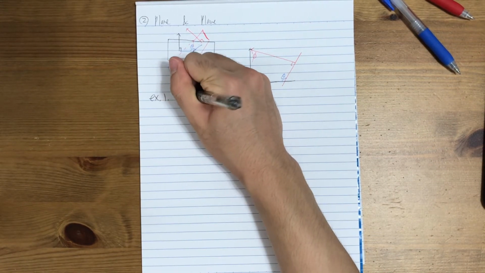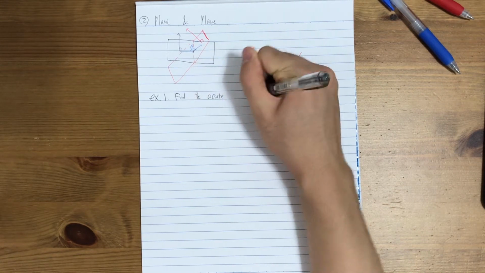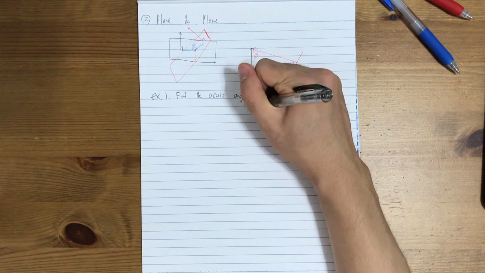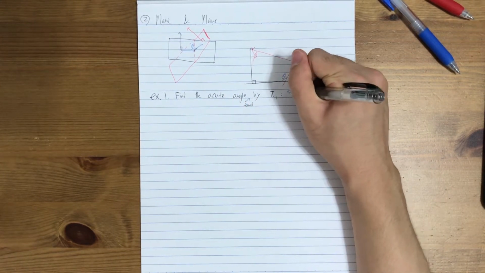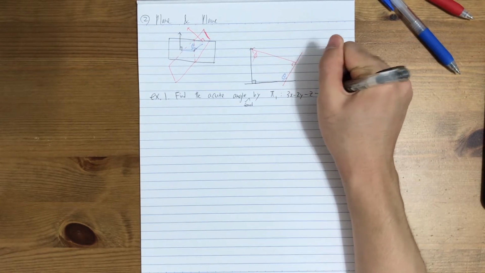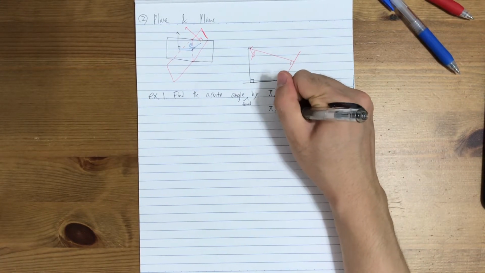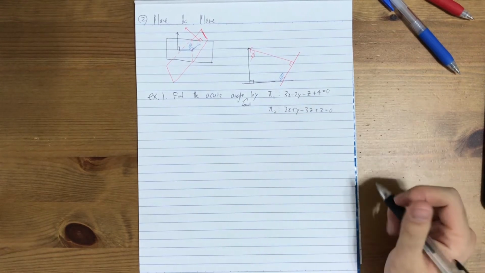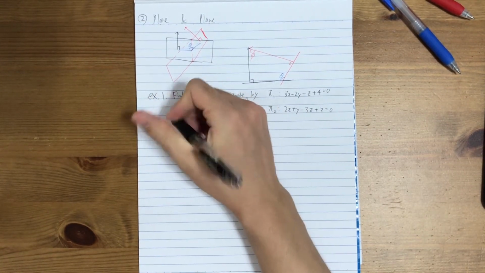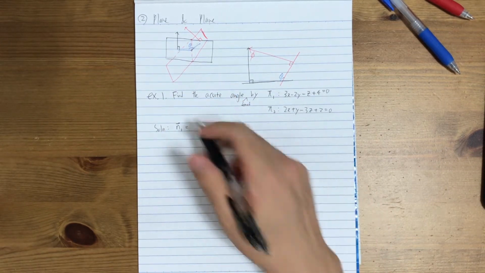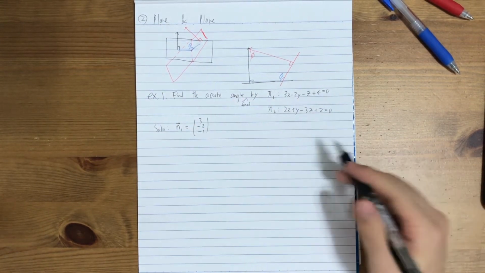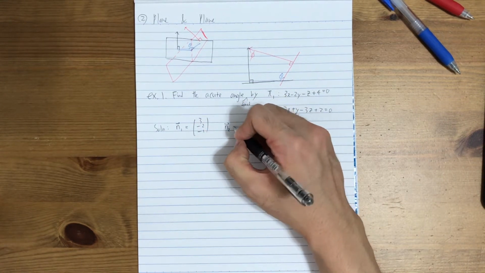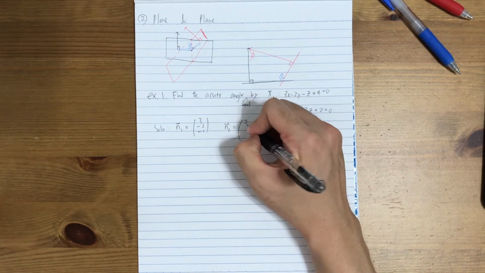So find the acute angle formed by plane 1, 3x minus 2y minus z plus 4 equals 0, and plane 2, 2x plus y minus 3z plus 2 equals 0. So the normal vector of the first plane should be (3, -2, -1), right? So the coefficients of x, y, z. And the normal vector of plane 2 will be (2, 1, -3).